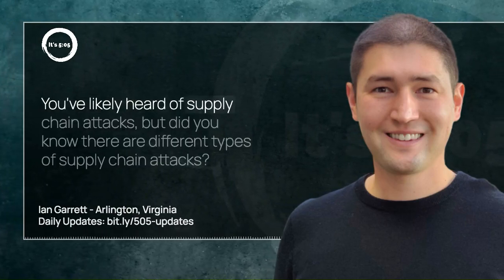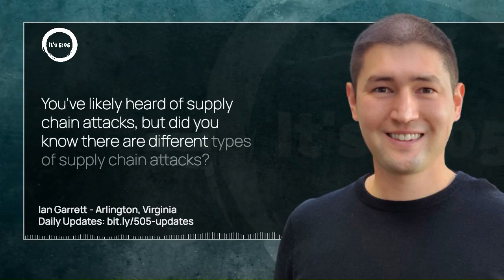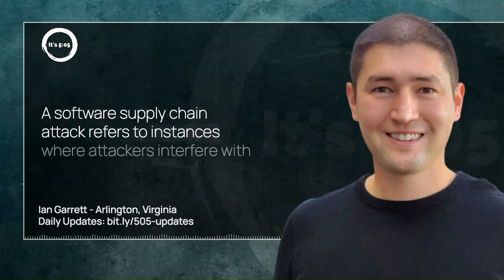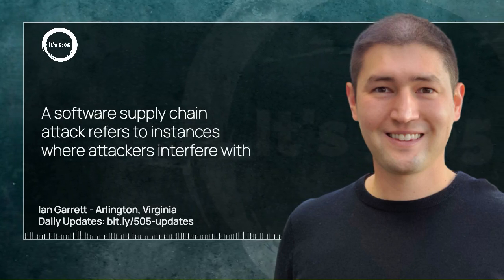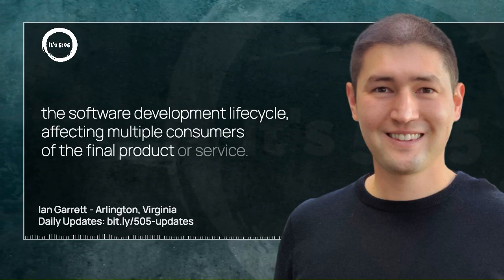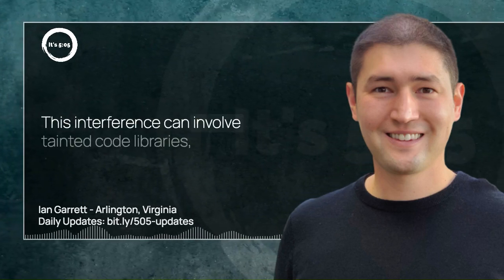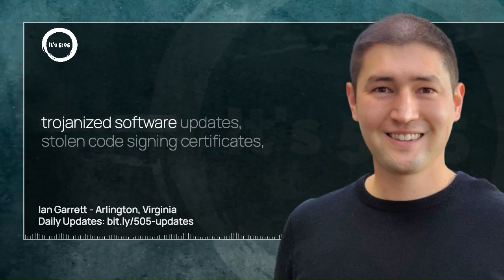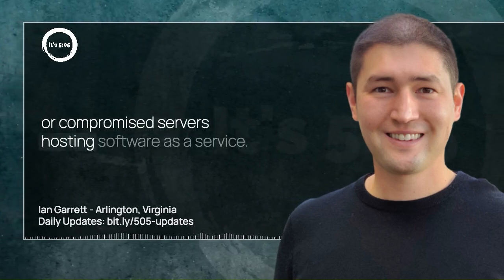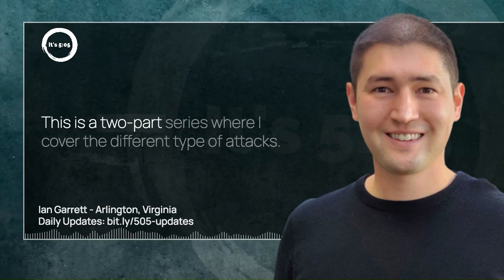You've likely heard of supply chain attacks, but did you know there are different types of supply chain attacks? A software supply chain attack refers to instances where attackers interfere with the software development lifecycle, affecting multiple consumers of the final product or service. This interference can involve tainted code libraries, Trojanized software updates, stolen code signing certificates, or compromised servers hosting software as a service. This is a two-part series where I cover the different types of attacks.